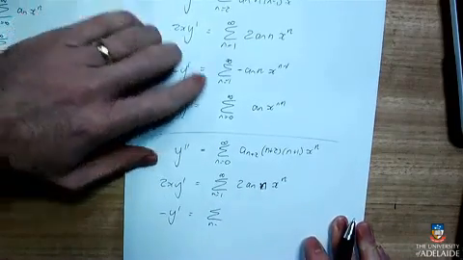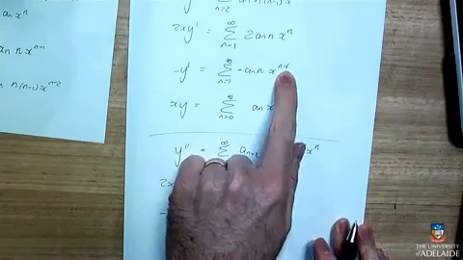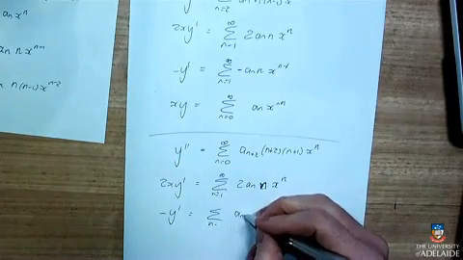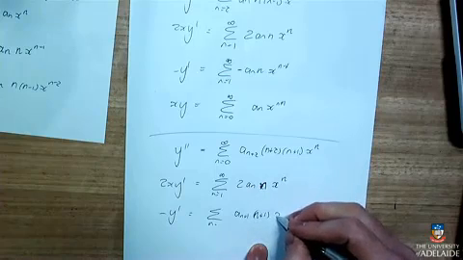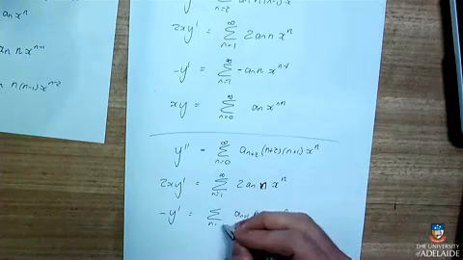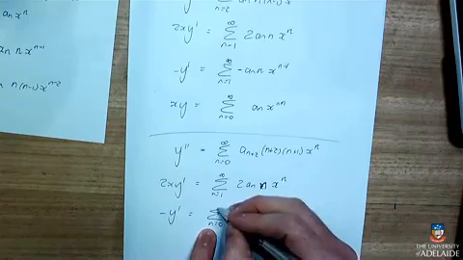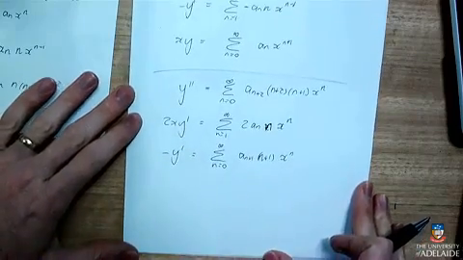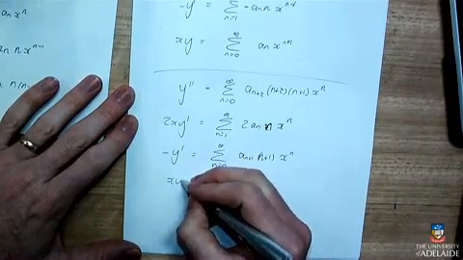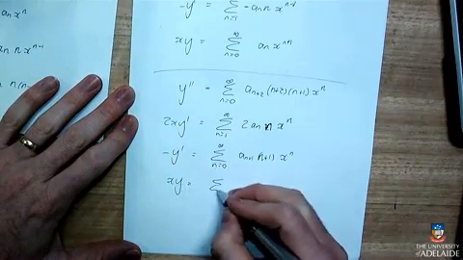All right, this one has to be moved over by 1. So it'll be a n plus 1, n plus 1, x to the n. And I move this down by 1. Okay, that's good. And then this one needs to be moved back 1.